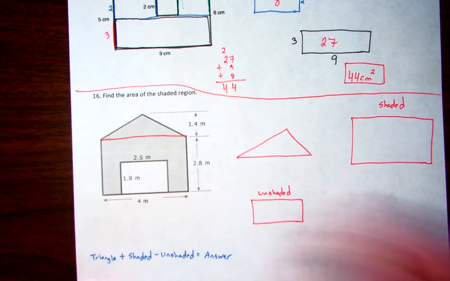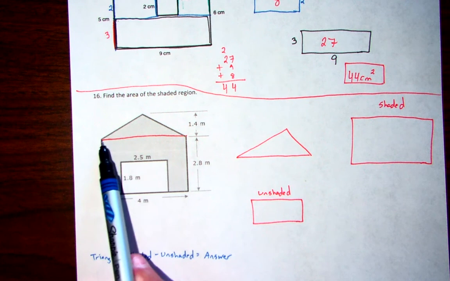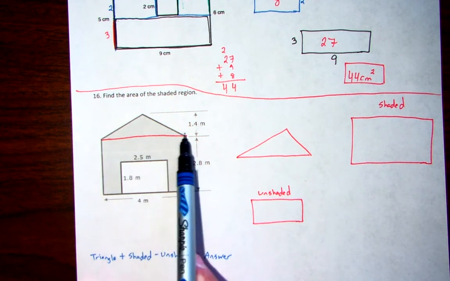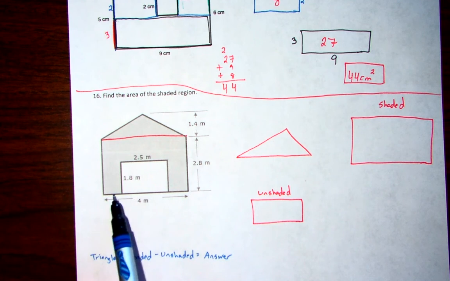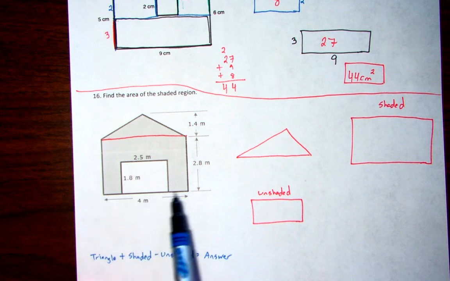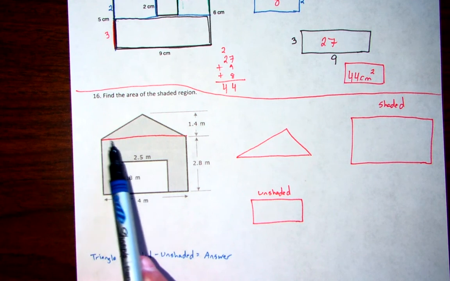All right, so let's see if we can get some dimensions. Well, right here, this piece from here to here, the base of my triangle. Well, isn't it the same length as right here, the bottom of my rectangle? So if this bottom is 4 meters, then my base here is also 4 meters.